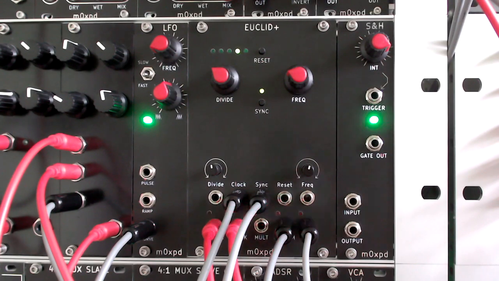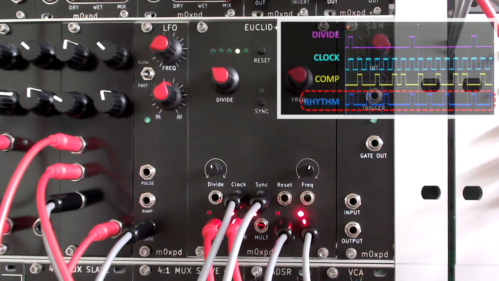This is my new module, Euclid Plus. It is currently controlling the clave or rimshot sound within this generative patch. The module operates synchronously or asynchronously, with the status shown on the sync LED. When in synchronous mode, Euclid Plus can play a Euclidean rhythm.